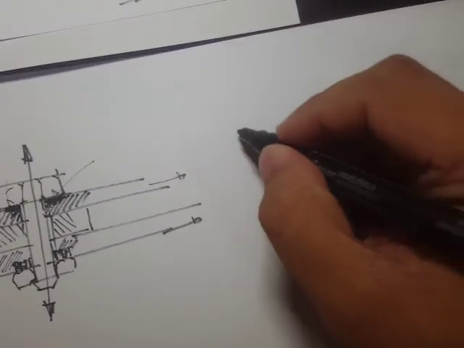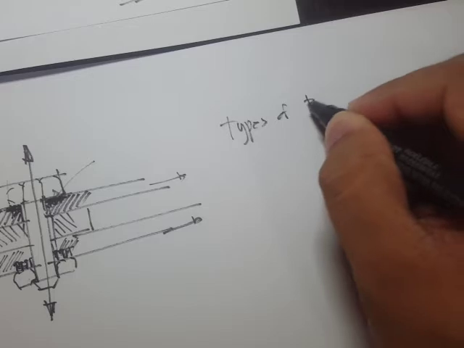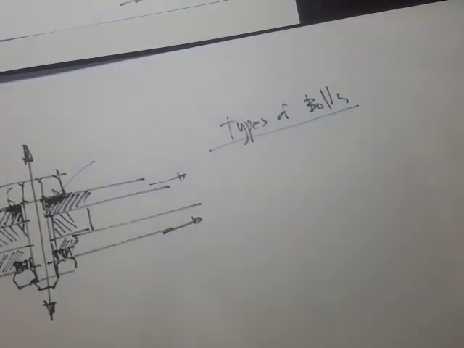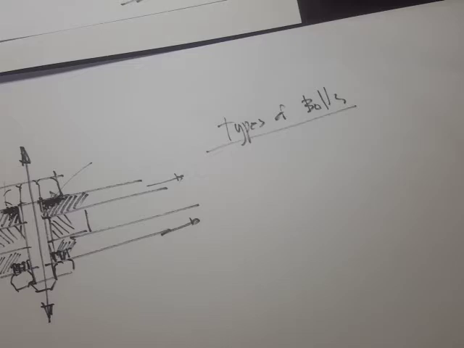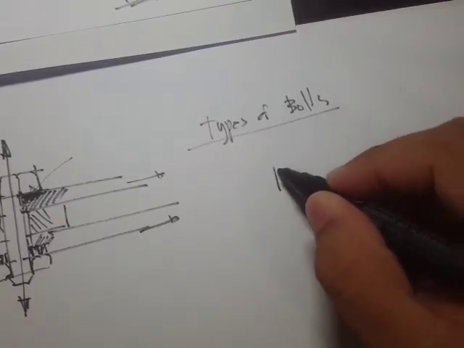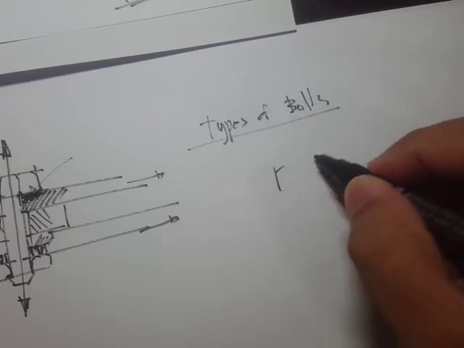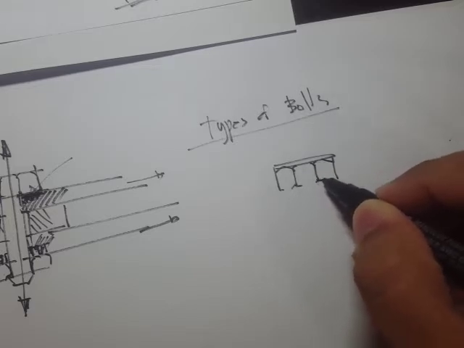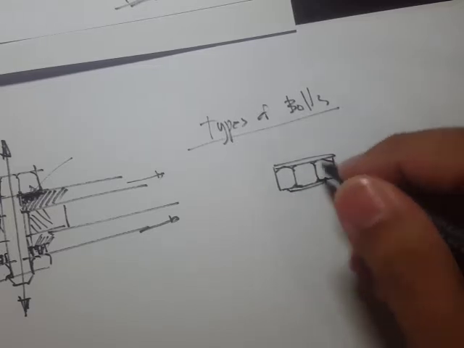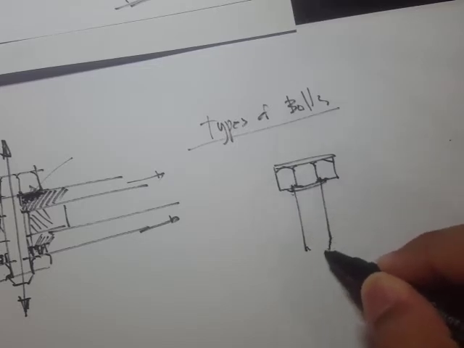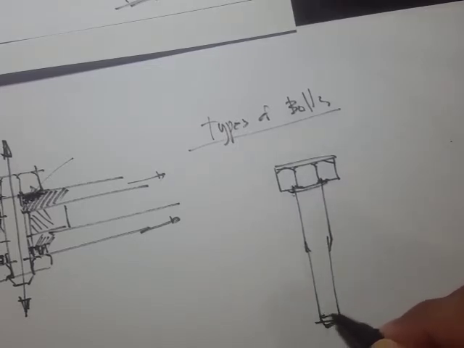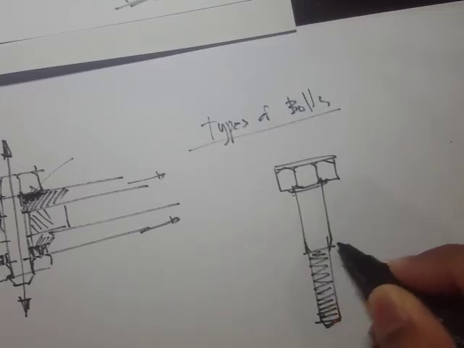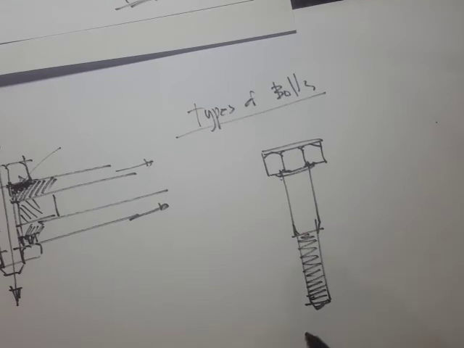Now let's discuss the types of bolts. But before that, I'd like to draw first the bolt components. So let's say we have this bolt, and we have also parts like this, and we have parts like this.